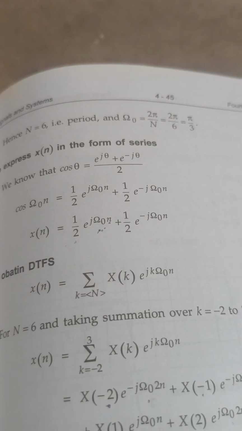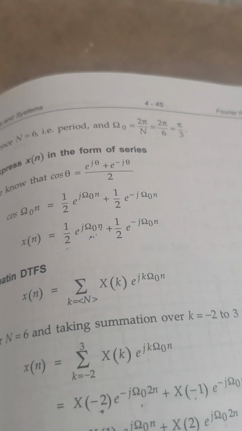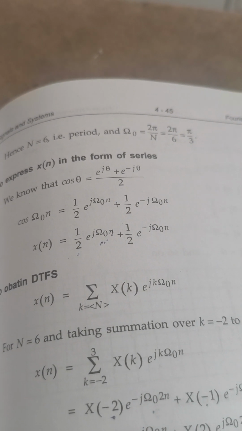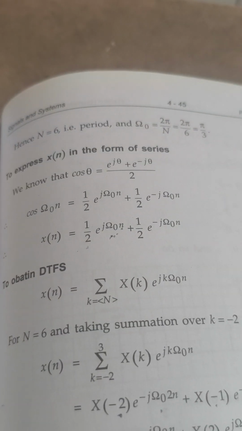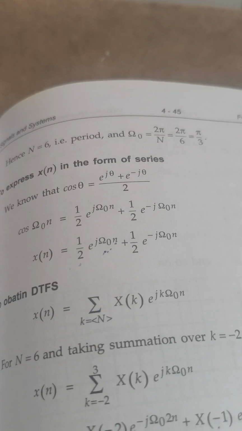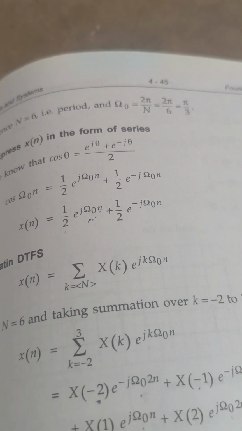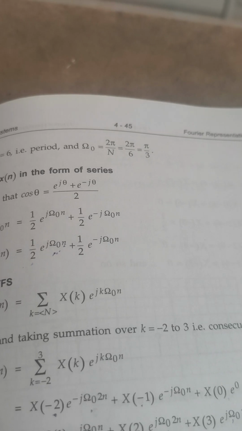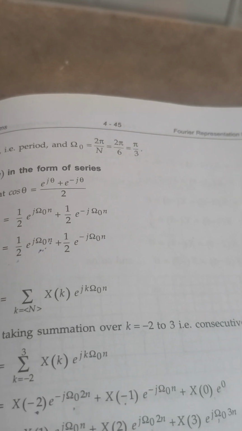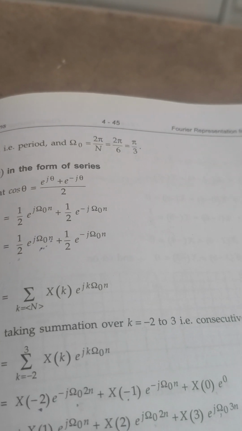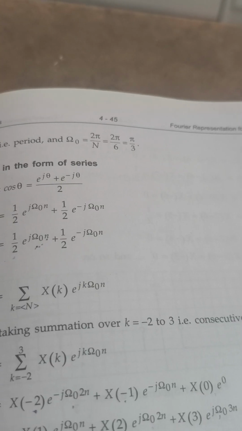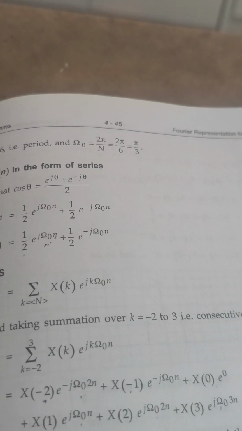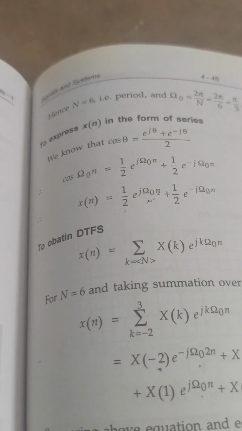In CTFS, what symbol have we used? T represents the period. Here N represents the period of the signal. Therefore, 2 pi by 6 gives omega naught equal to pi by 3. 2 divided by 6: 2 ones are 2, 2 threes are 6. Therefore, we get pi by 3. This is our omega naught.